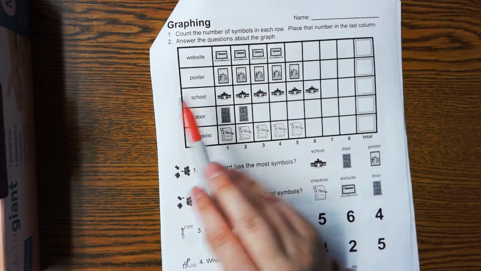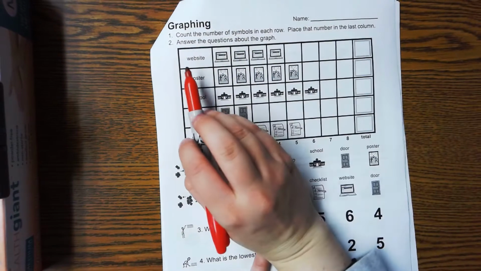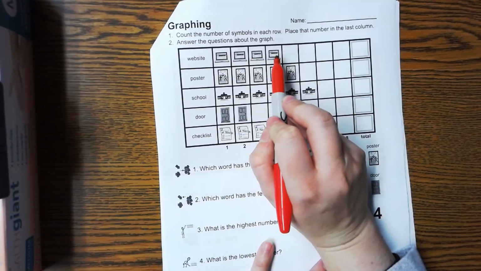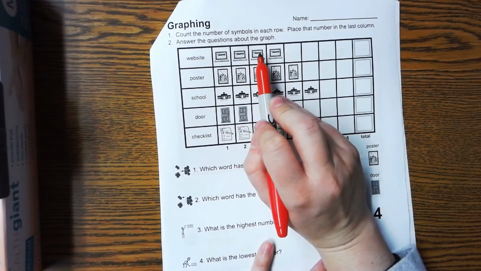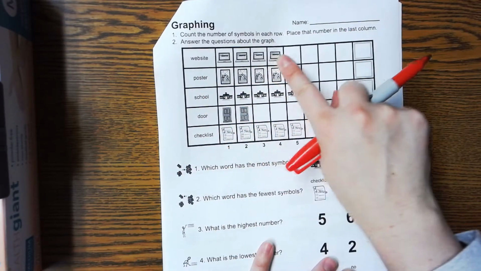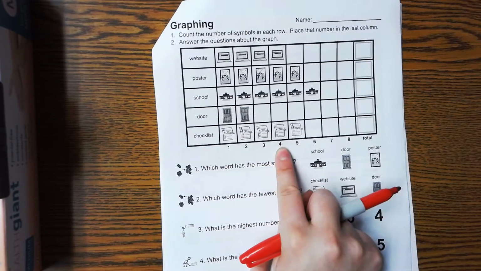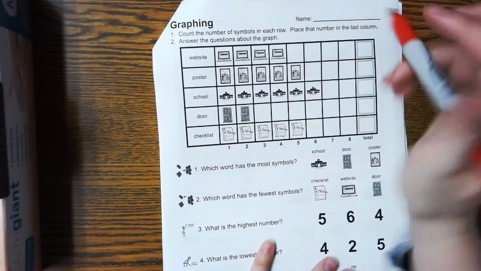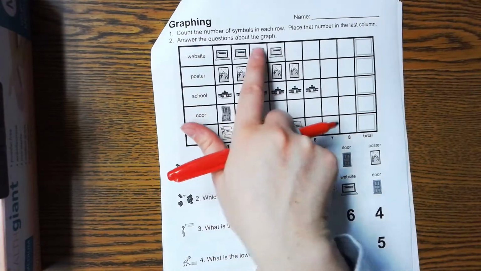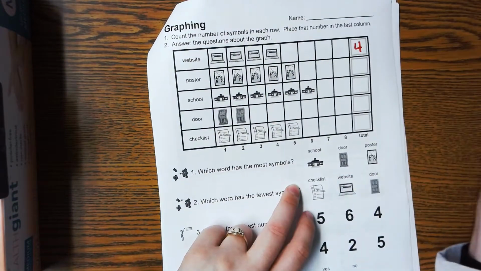Okay, so I'm going to show you how to read the graph so you know what it's telling you. So if we look at website, I see that there's 1, 2, 3, 4 symbols next to it. Or what you can do if you don't want to count them, you can go to the very end where the last symbol is, go down, and you see 4. So that means the word website was in our article 4 times. So I'm going to write a 4 at the end to help us remember.